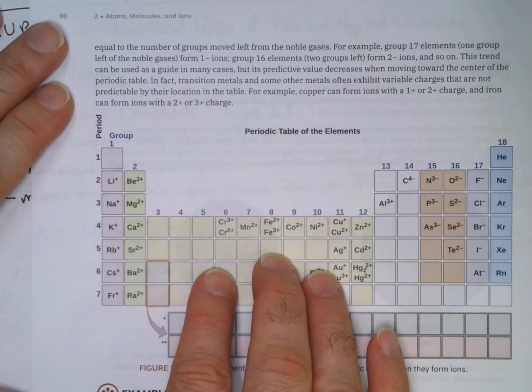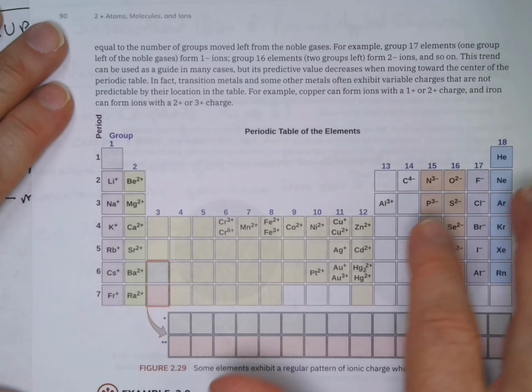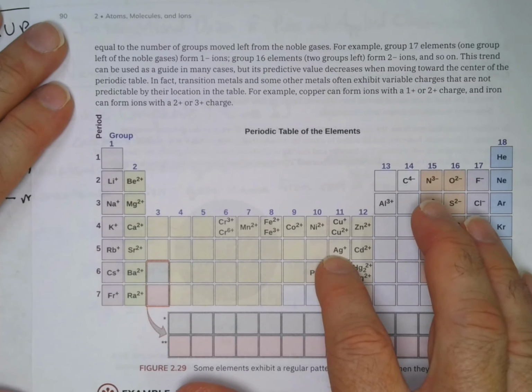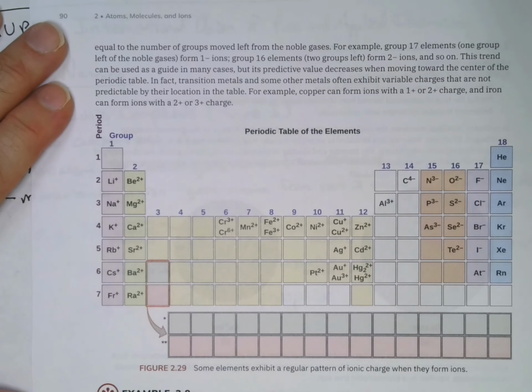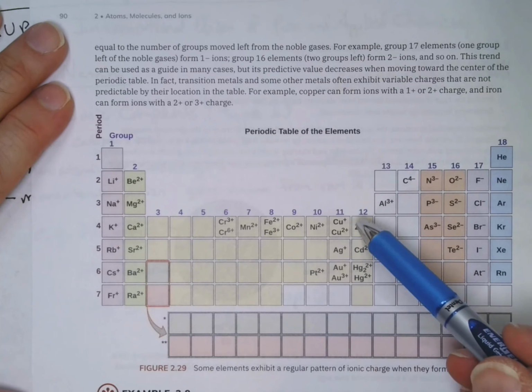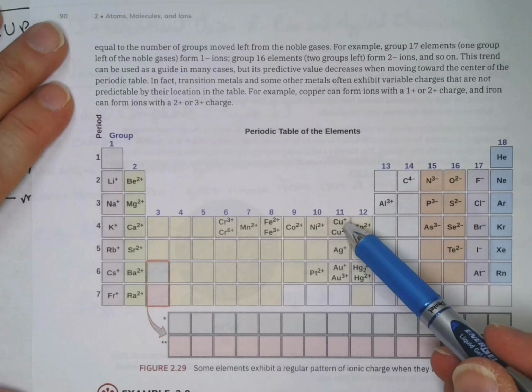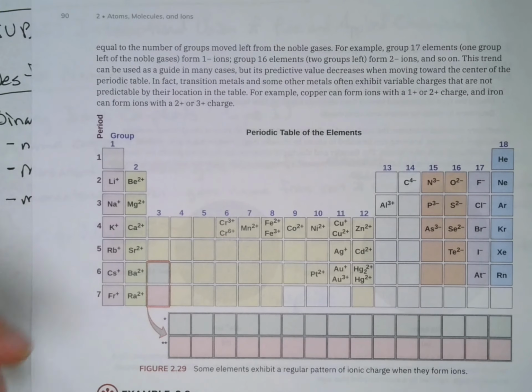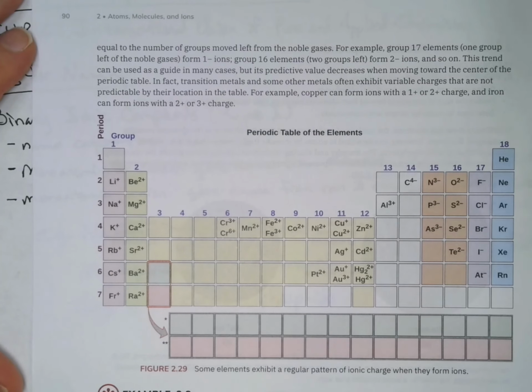These are what we call transition metals in the middle here. Some of them, like nickel, zinc, silver, they only form 1 possible ion, but some can be a little tricky. Like copper could be 2+ or plus. We don't know necessarily what it's going to be. So we need to have a different way of naming things.